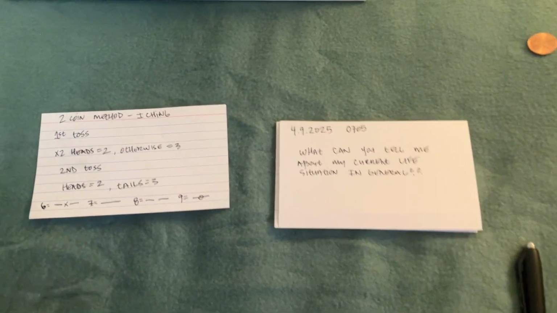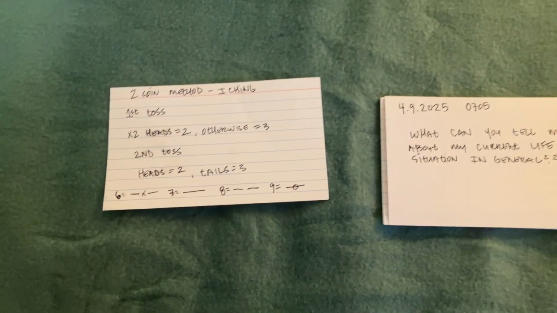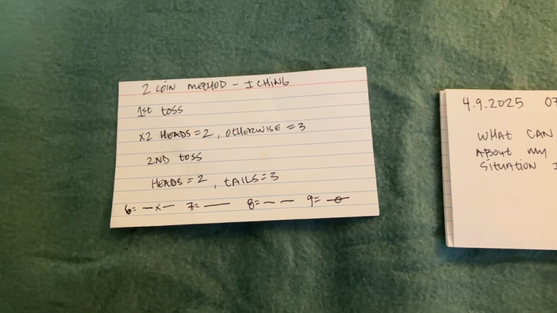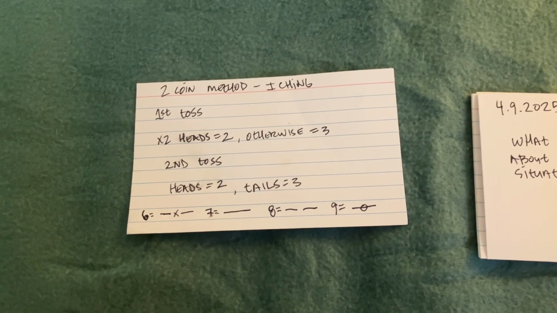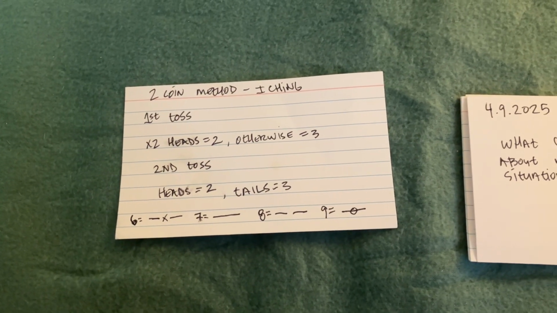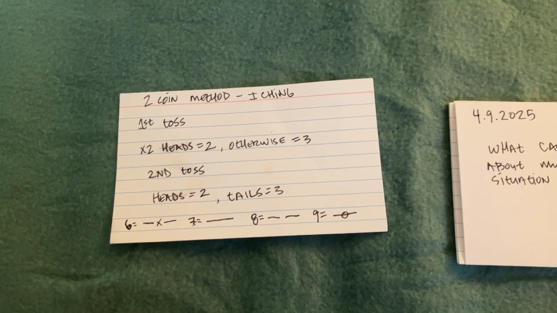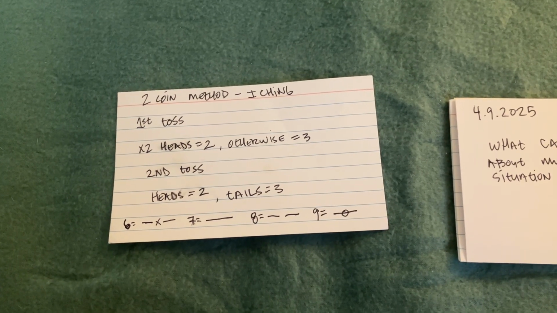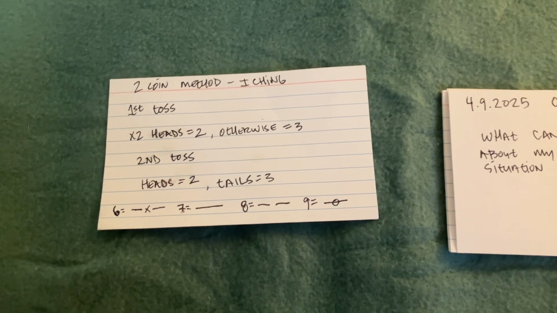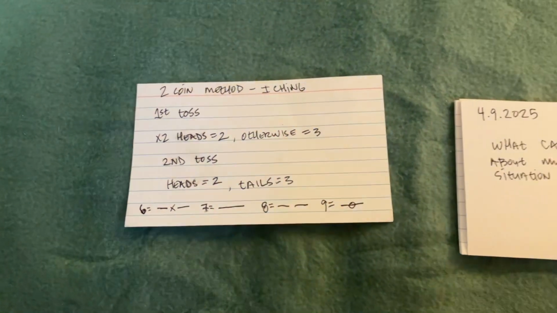But I have right here, I'll post it in the video description too, I wrote it on a note card, the 2 coin method. I'll explain a little bit how to do that. And like I said, in the description I'll post it too, or you could just screen cap that.